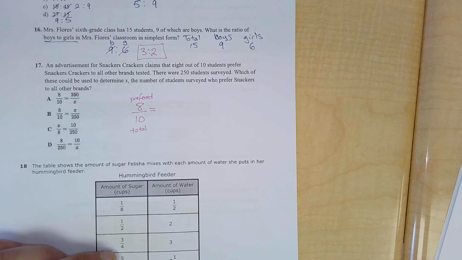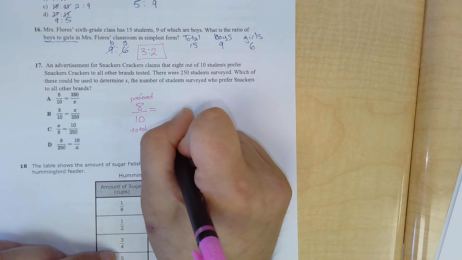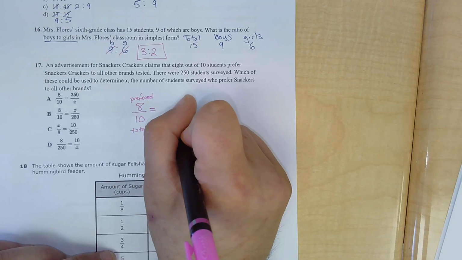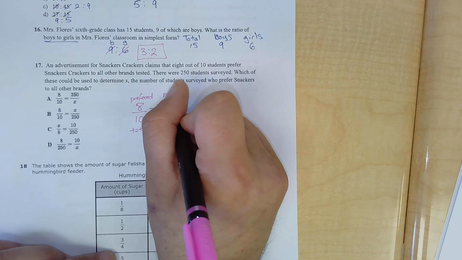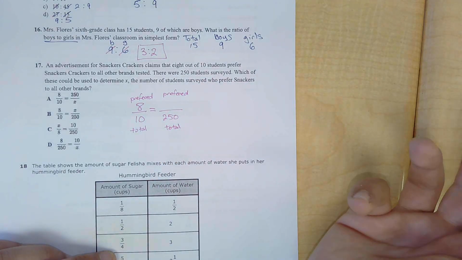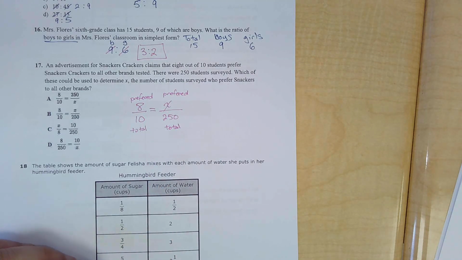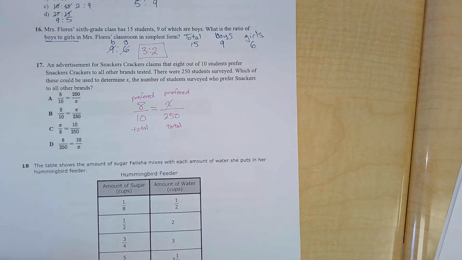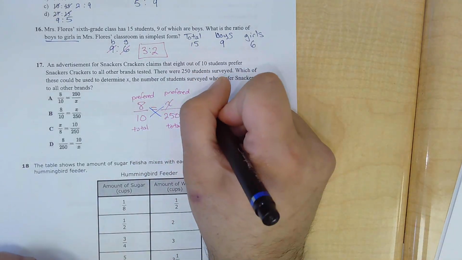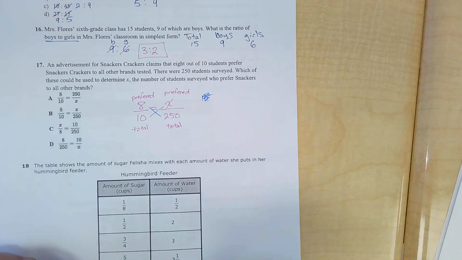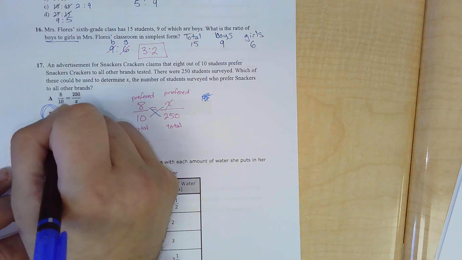If there were 250 students, how many of them would prefer Snackers Crackers? Well, we've set up our proportion. Let's go ahead and cross multiply. Well, we don't even have to solve because they want to know which one would be the correct setup. So we have 8 over 10 set equal to x over 250. There's only one answer for that, and it's B.